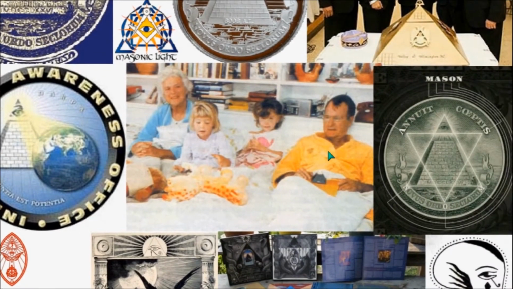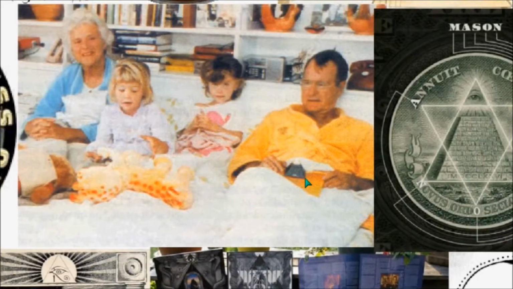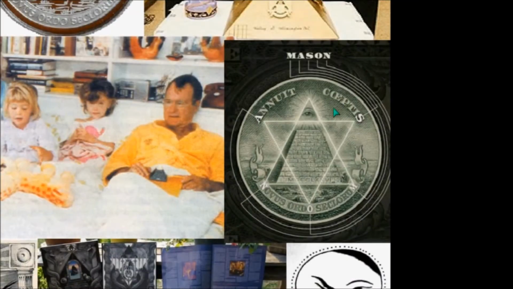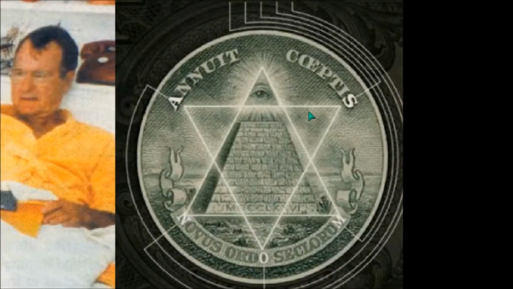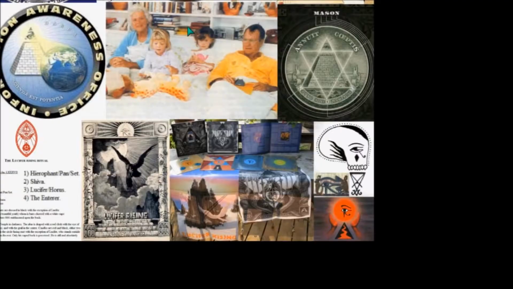Here's George W. Bush and his grandchildren with Barbara Bush, and you can see that he plays with this Illuminati pyramid, Babylonian Egyptian pyramid, with his grandchildren. This is an acronym, Mason. You can do this with this type of star here, and then of course that is the satanic hexagram, and we'll get into that connotation. It has a meaning even on certain flags in this world.